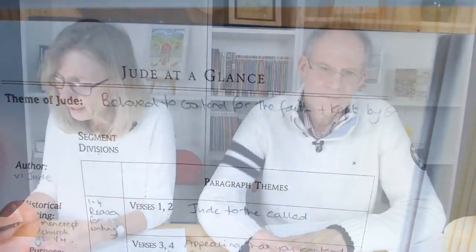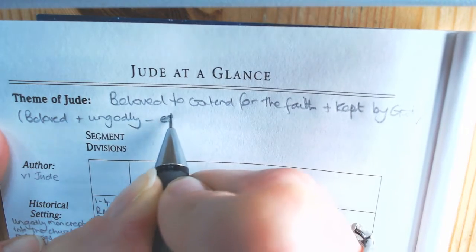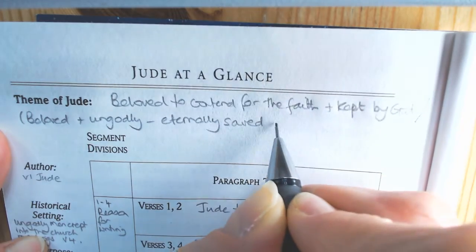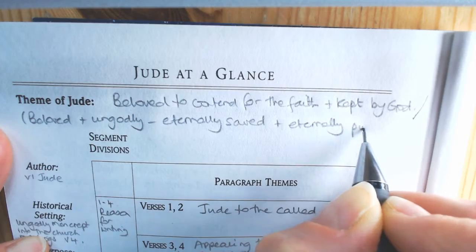I think there's another way that you could put it down. You could talk about the beloved and the ungodly. You can talk about them being eternally saved and eternally punished, because those words are used in the text as well. So that's an alternative way of doing it. You could put, I put this in brackets actually, beloved and the ungodly. The beloved are eternally saved, and the ungodly are eternally punished. So that's what the book of Jude is about.